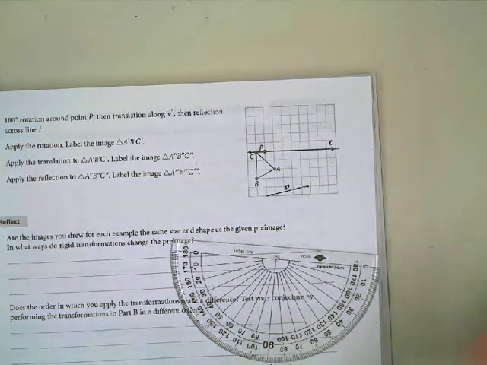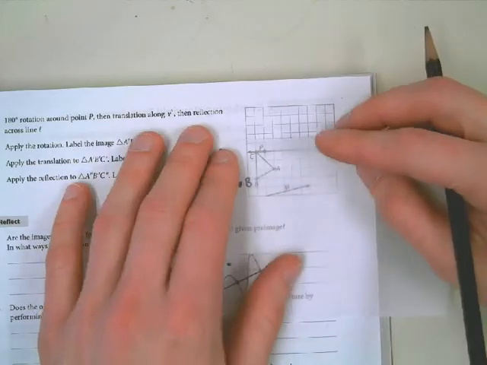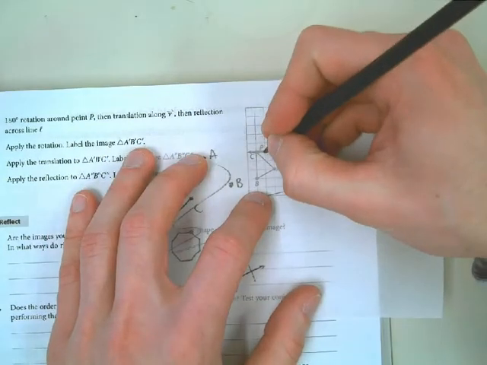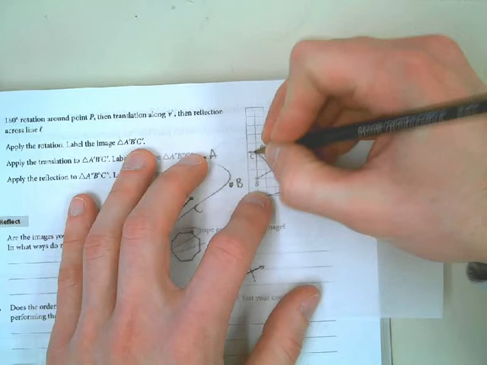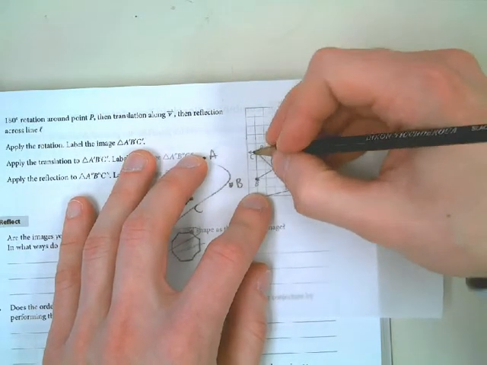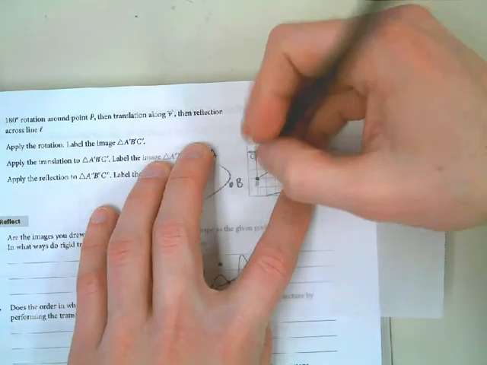All right, and now we're going to take our patty paper here and copy points P, C, A, and B. Like so. Connect P to C, like we had before.